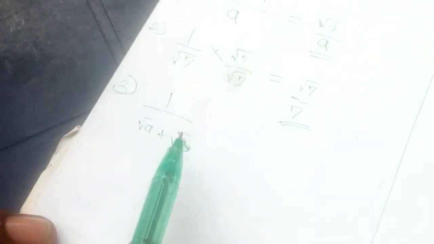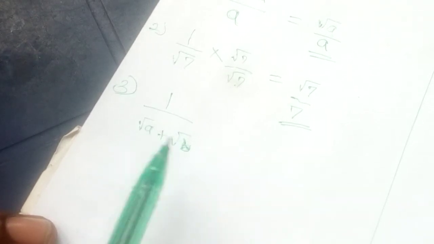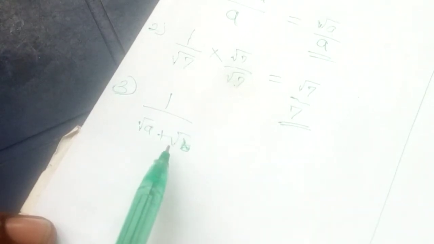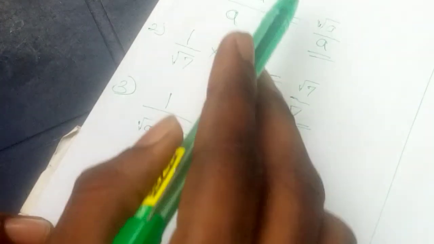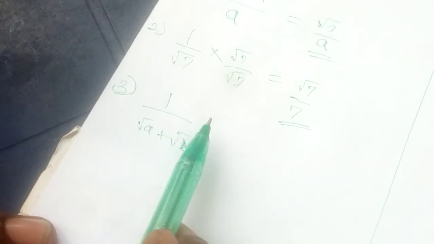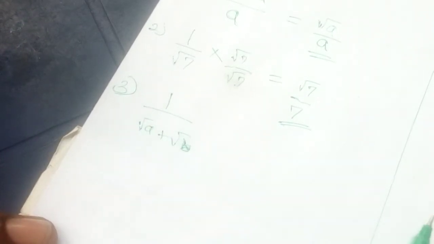Well, just as we have rationalized here, we also have to rationalize here, but the only thing that makes this different is that we multiply the denominator and numerator by what we have here, but we are going to change the sign.